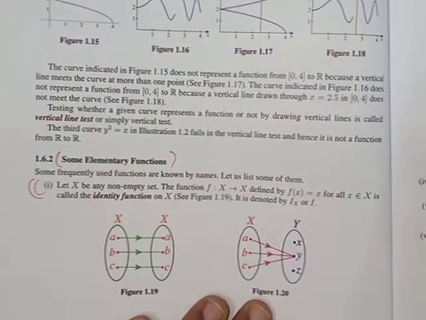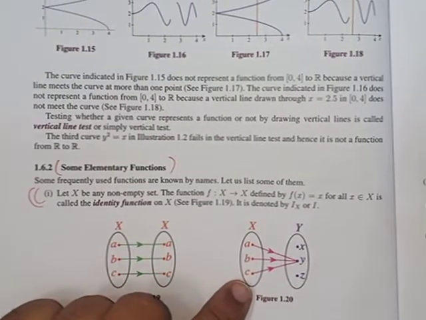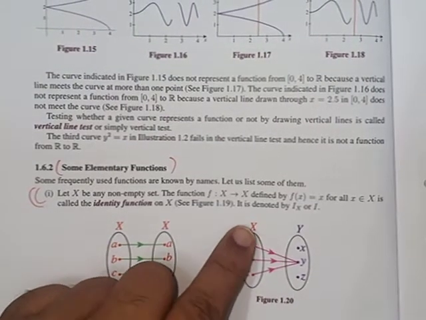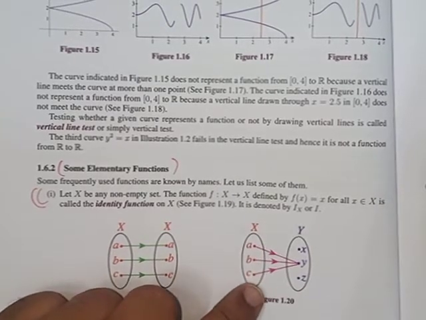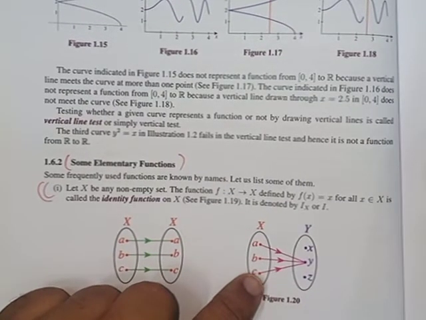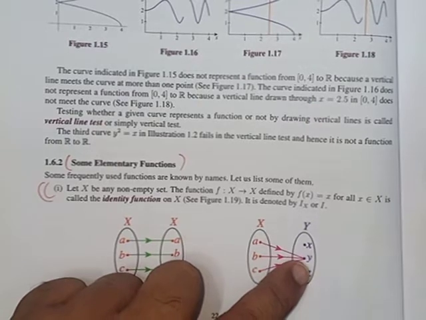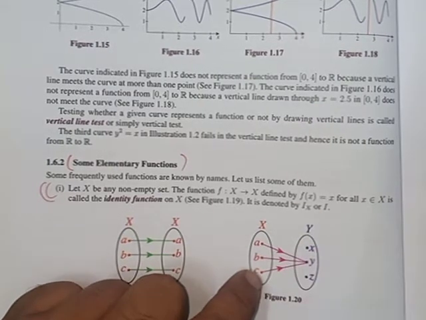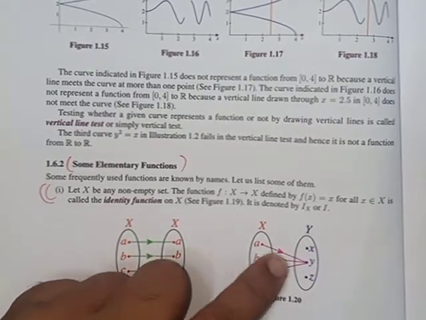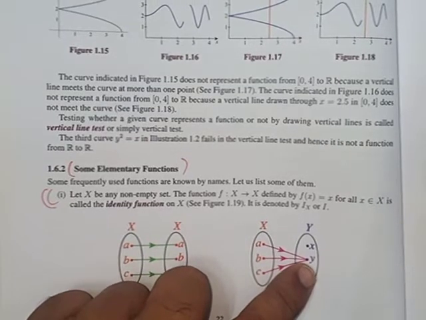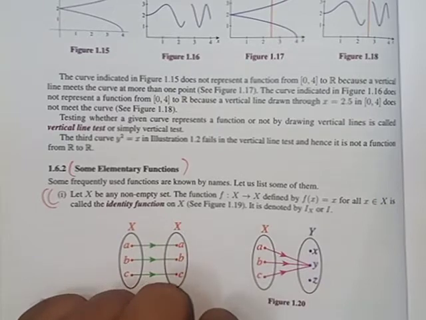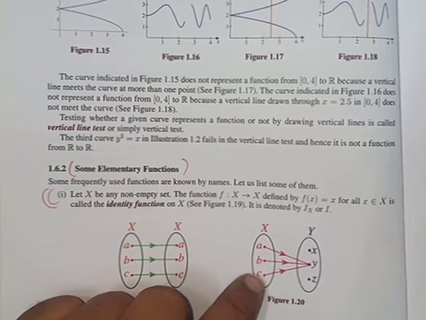Now look at the second one. It's an example of a constant function. Each and every element of the domain is associated with only one element in the codomain. It is called a constant function.